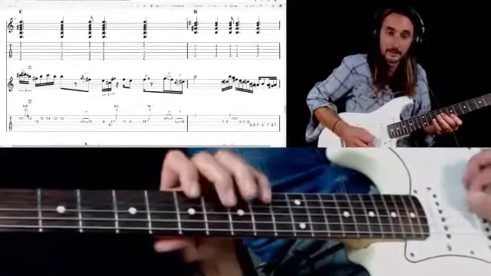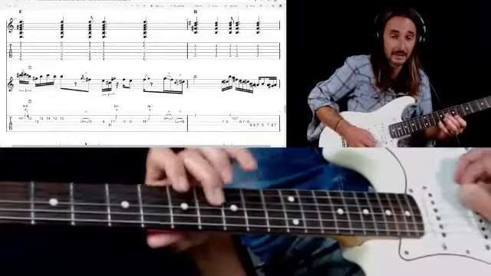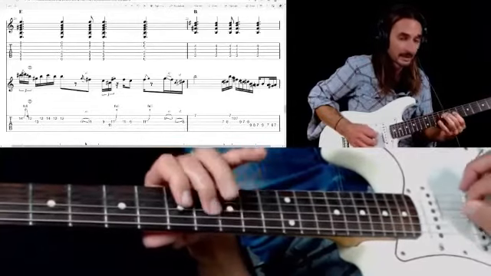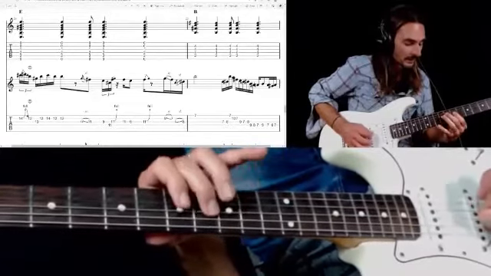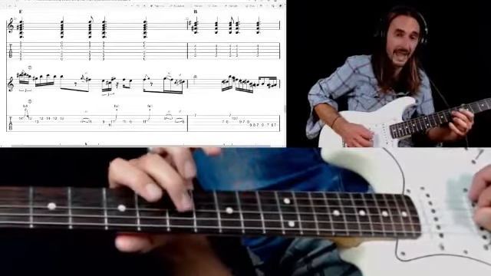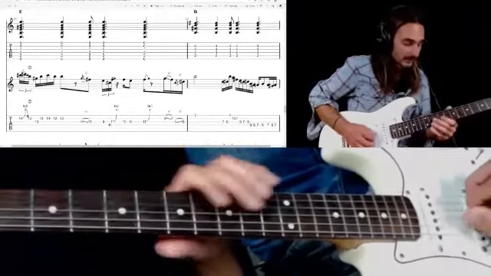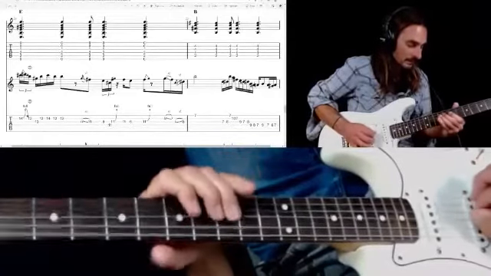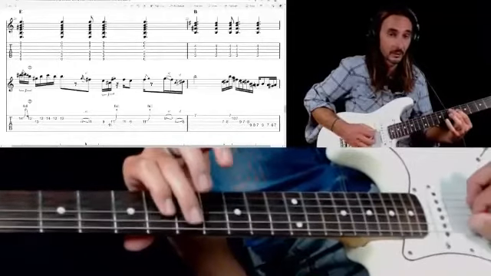Sorry. 9, 7, 8. It's a 9 on the D. Does a little chromatic thing there. And when he does that, 7, 6, 7, 6, that lands him on the E. Right? So we have a, and that note right there is the 3rd of E, 3rd chord tone of E.